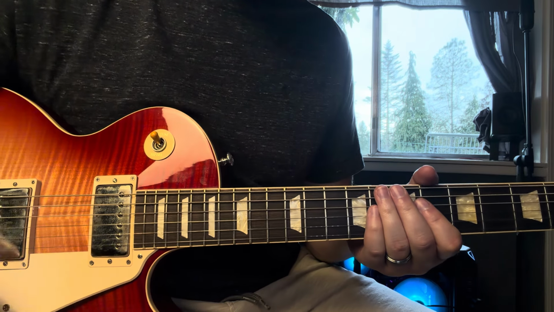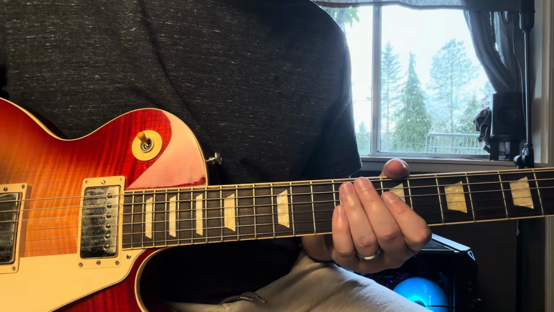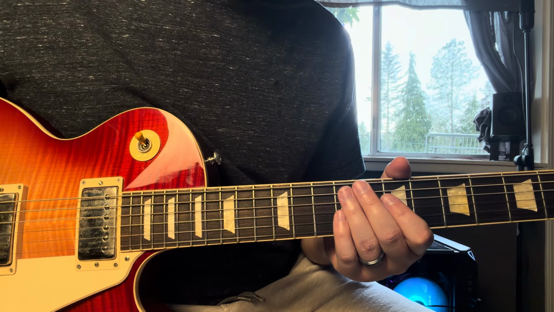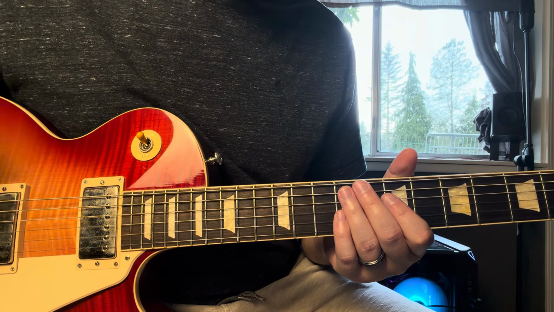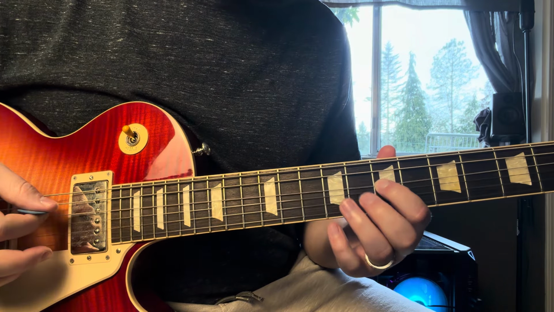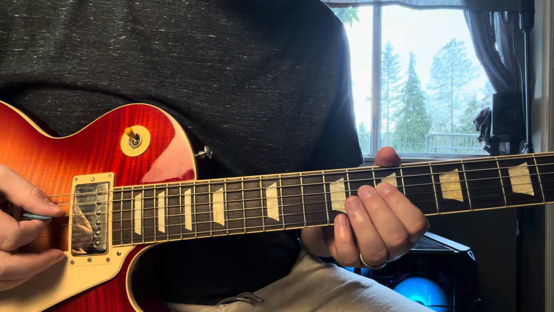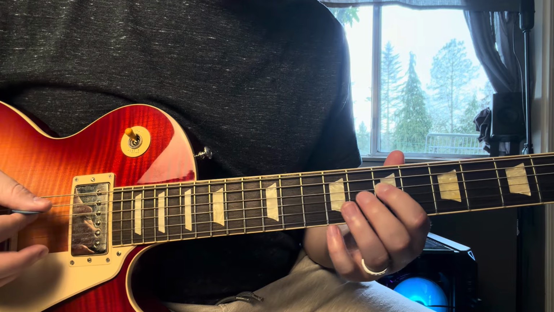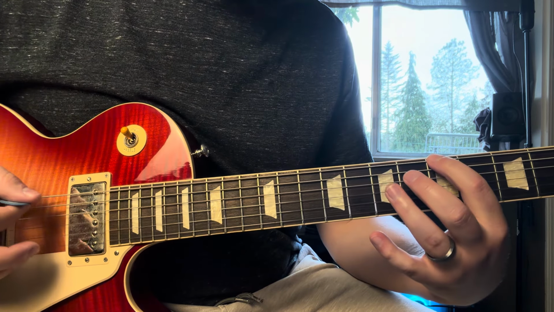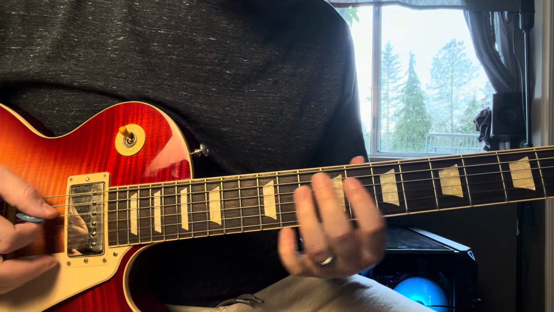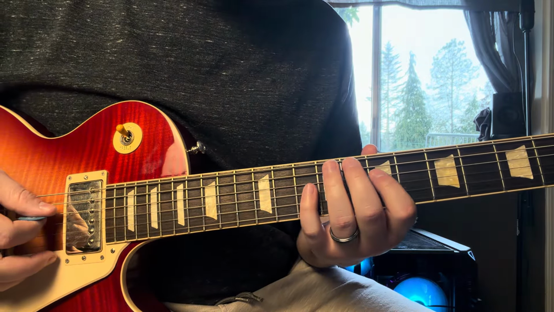All right, now let's go ahead and learn the D string. All right, guys, so now we're gonna learn the pentatonic shape on the D string. So the D string, we're gonna be on the 7th fret because that is our A, that is our root. Okay, and our pattern or our shape looks like this.